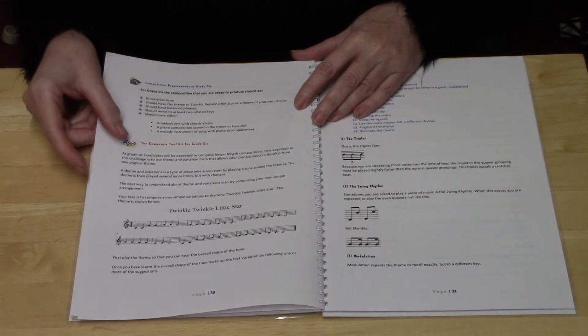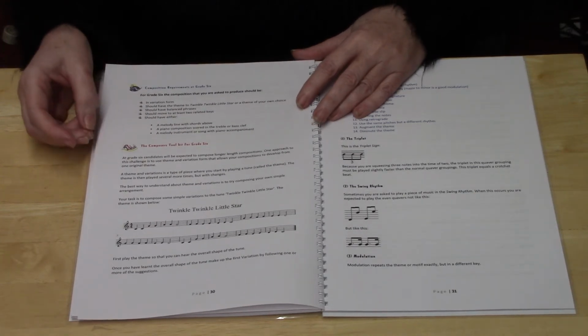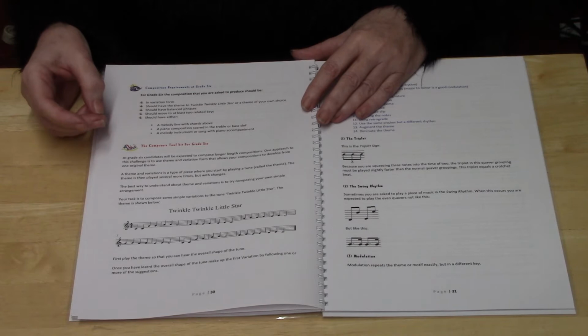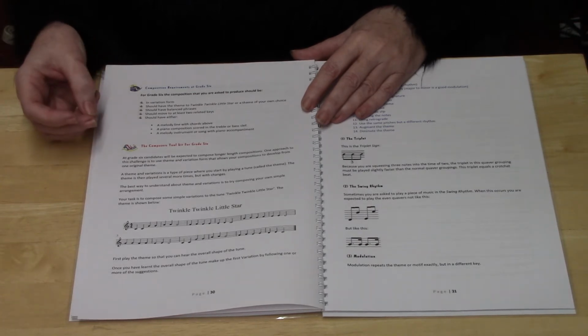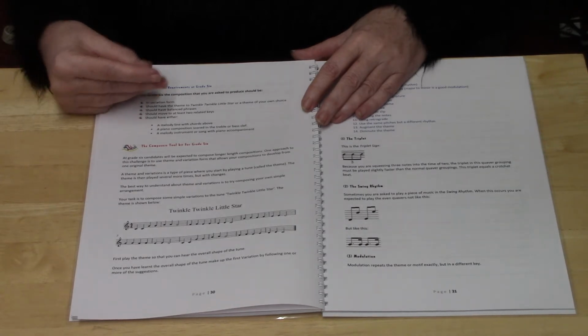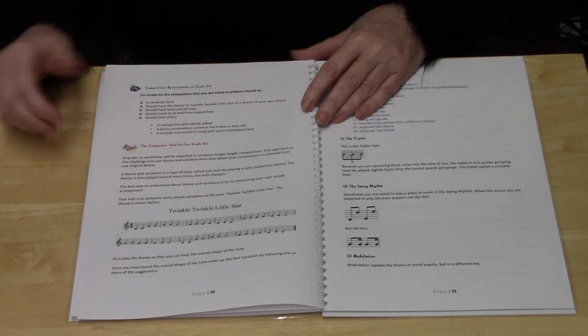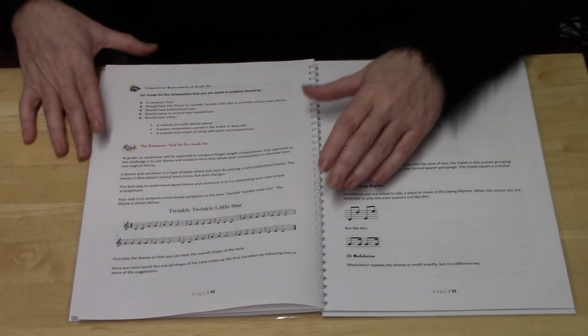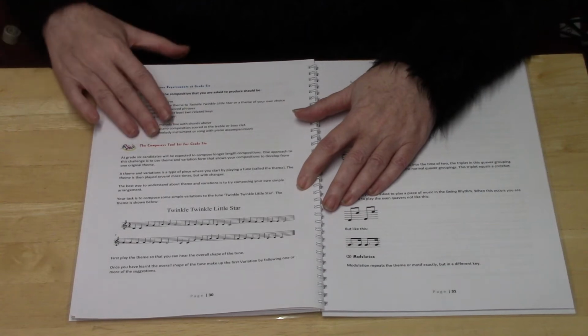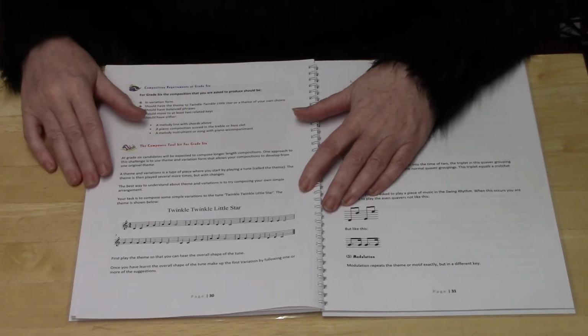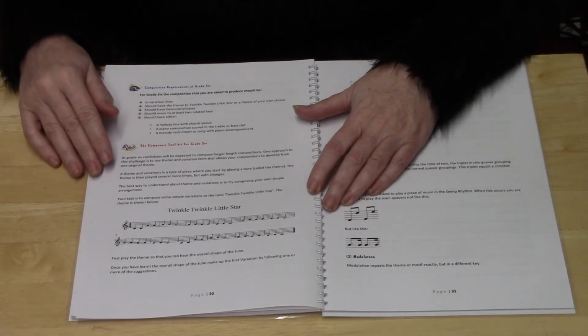So when we talk about related keys, we're talking about a tonic to dominant relationship, or tonic to subdominant relationship, or it might be going to the relative minor or the tonic minor. So all these are what's called related keys. And more information about related keys can be found in the Theory Frenzy Grade 4 and Grade 5 books.